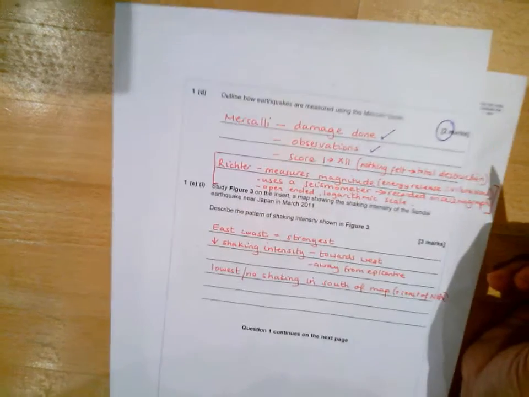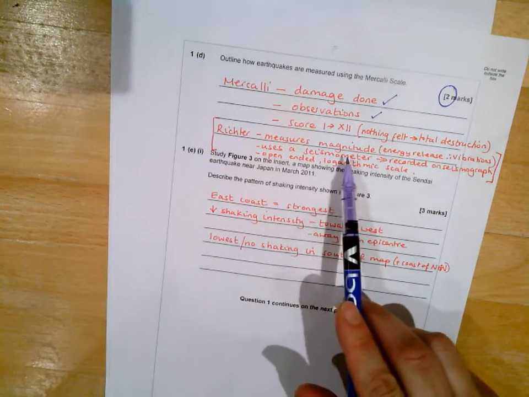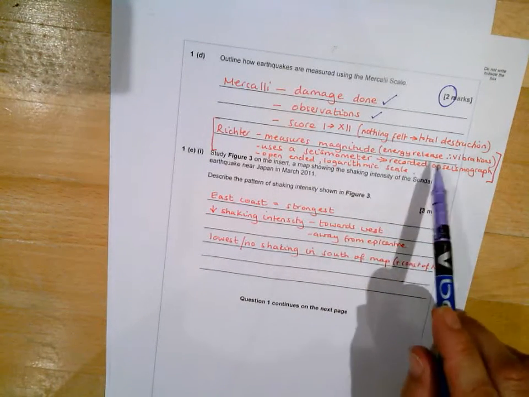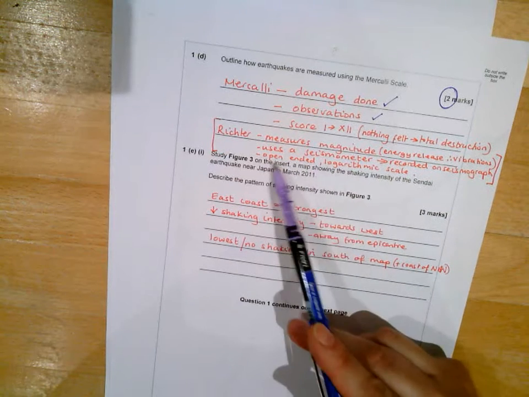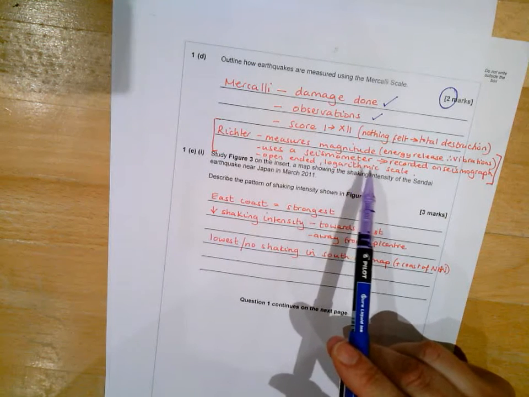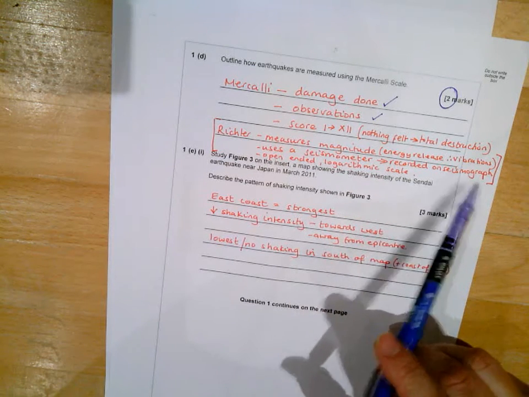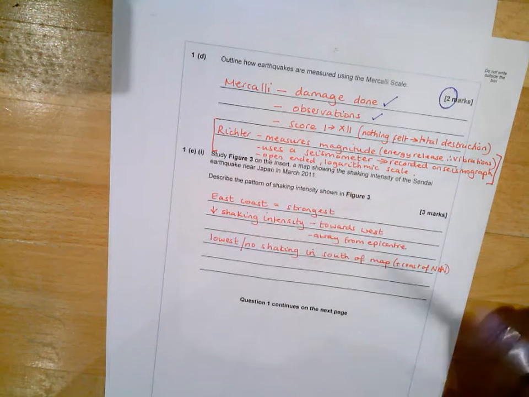Some people muddled this up with the Richter scale, so I'll just go through that as well. The Richter scale measures magnitude, which is the amount of energy released, therefore the vibration of the ground. It uses a seismometer to pick up the vibrations, which is recorded on a seismograph, and it's an open-ended logarithmic scale.